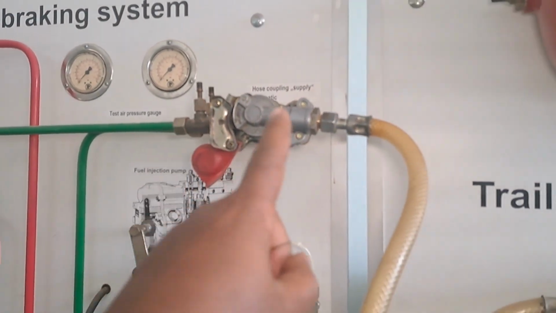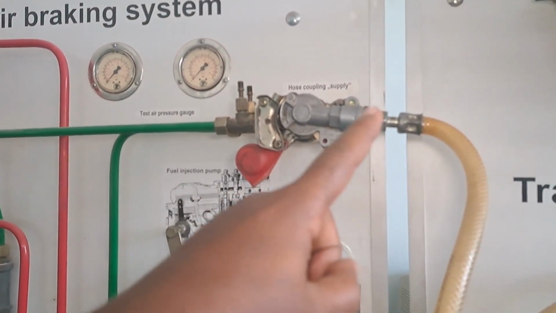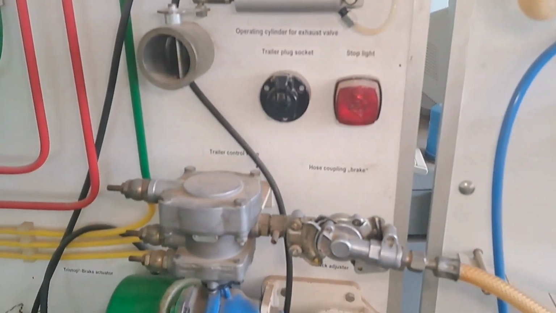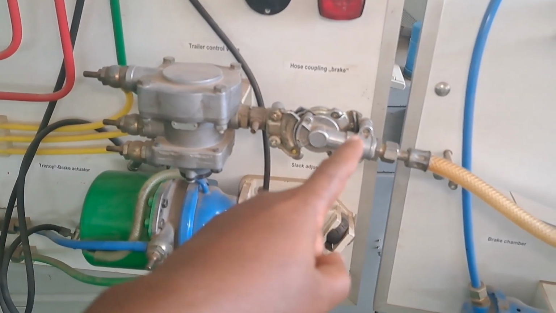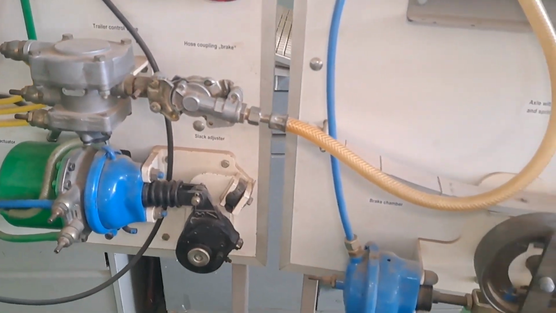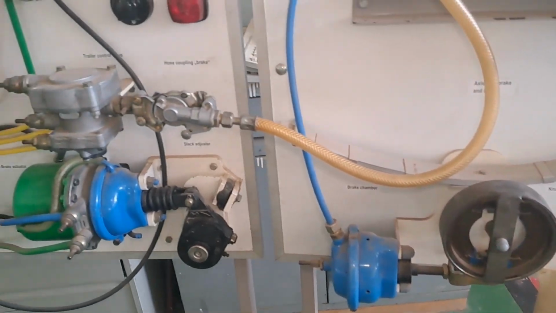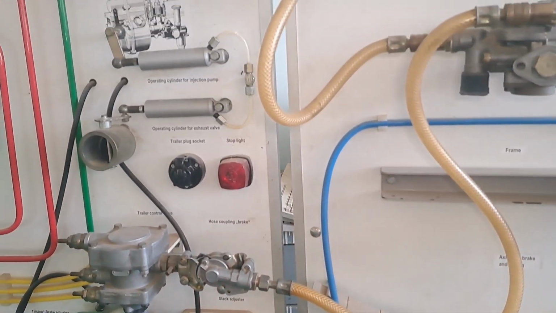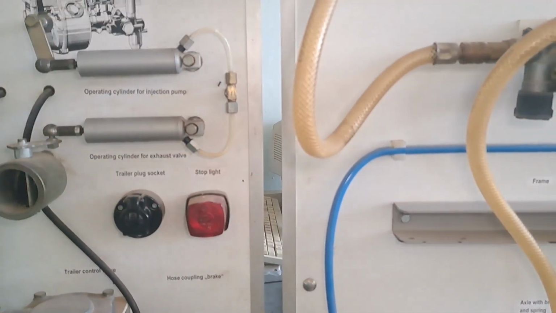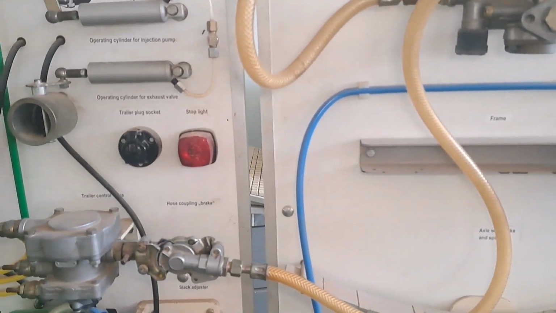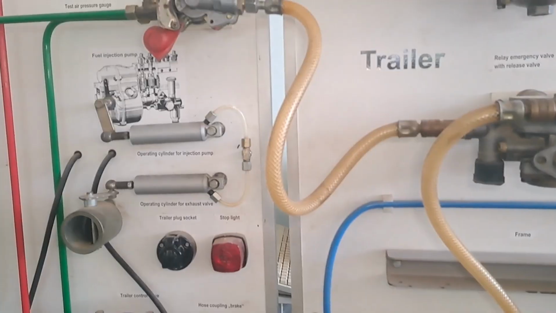So we have one valve coupling for the filling line, and we have another coming from the trailer control valve that is actually used to actuate the brake system of the trailer. So whenever you are planning to disconnect the trailer, all you have to do is disconnect these two couplings, and those couplings will get disconnected and the trailer can be separated from the tractor.